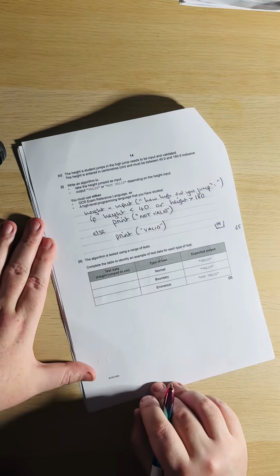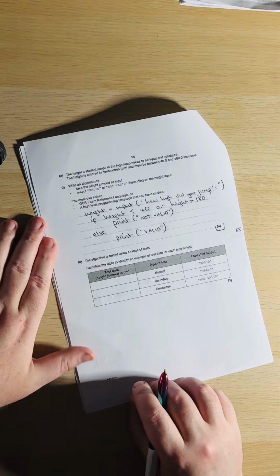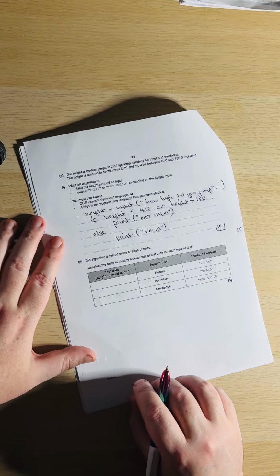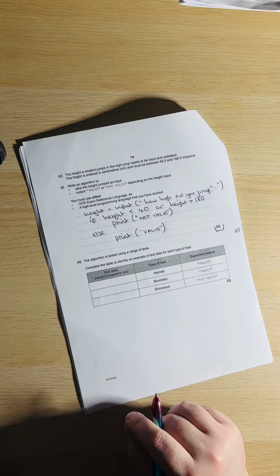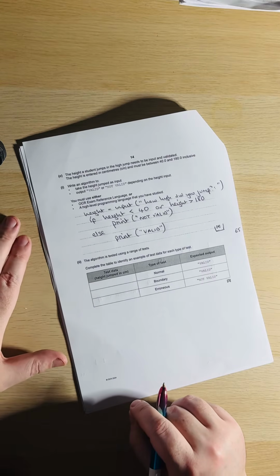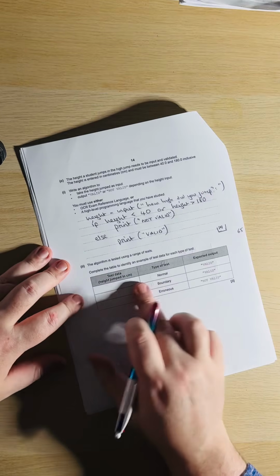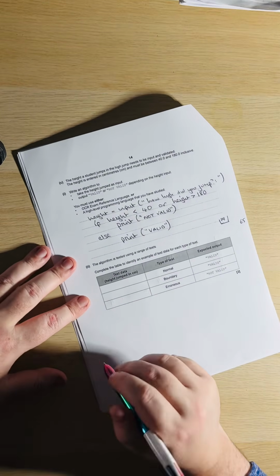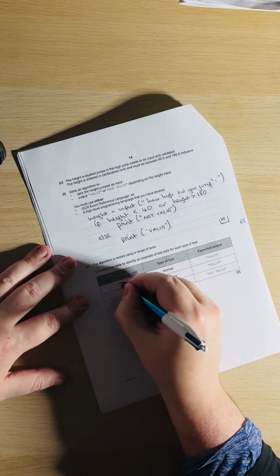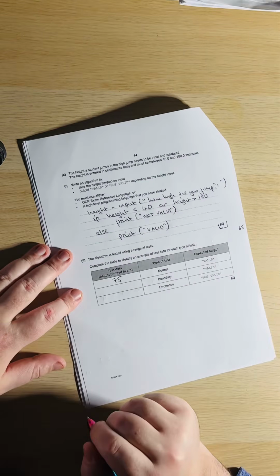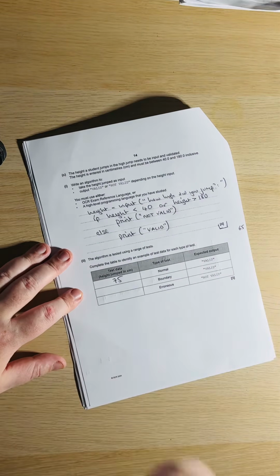The algorithm is tested using a range of tests. Complete the table to identify an example of test data for each type of test. So test data is what you would enter to see whether what you've done is correct or not. So normal, what you want is any value between 40 and 180 inclusive. So let's just say 75. Just go for something in between those two values.